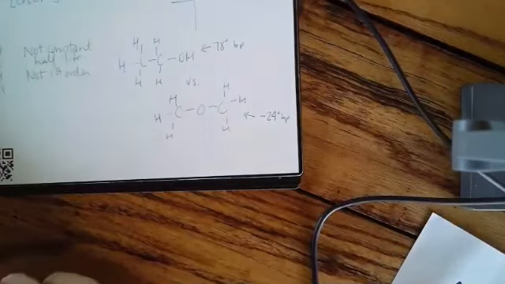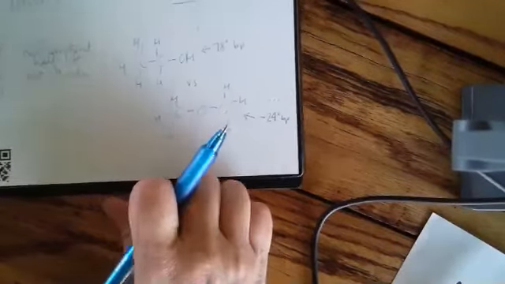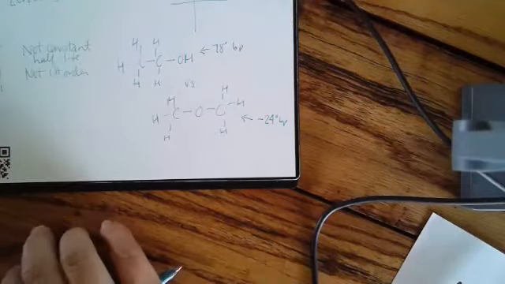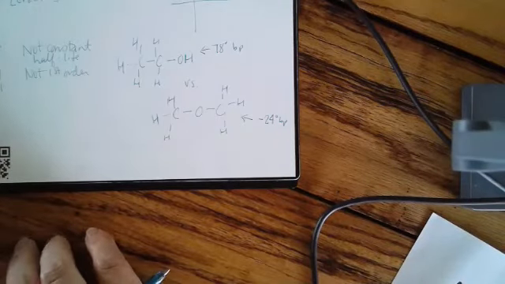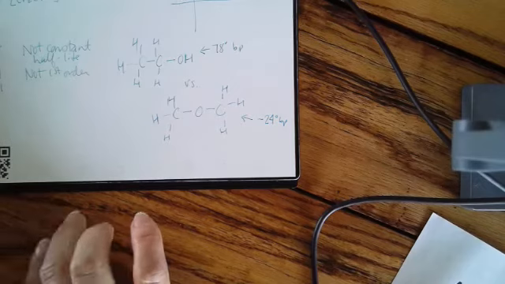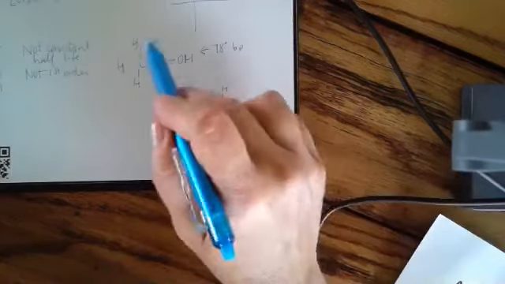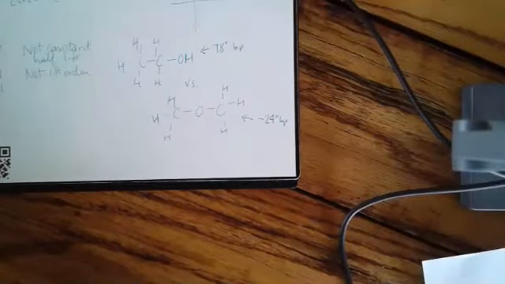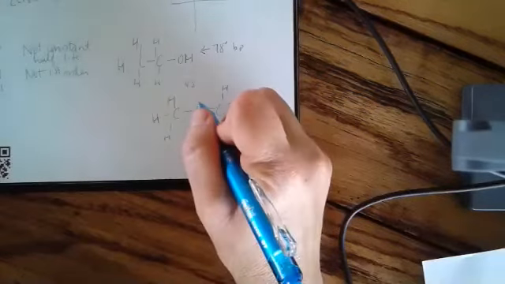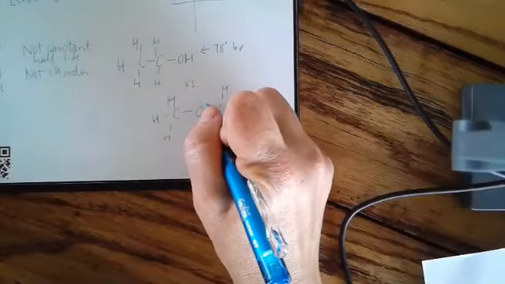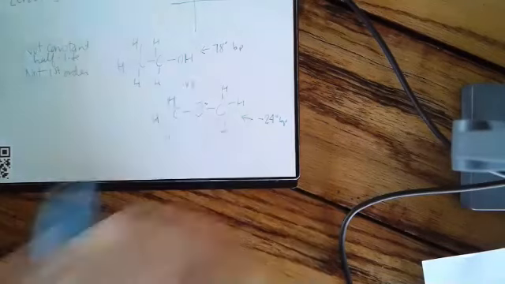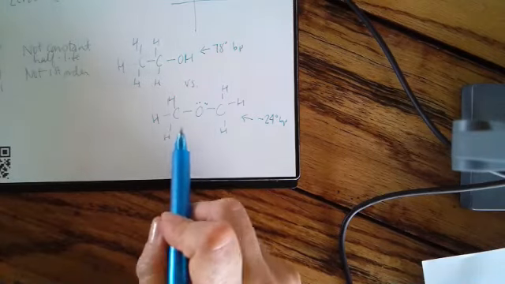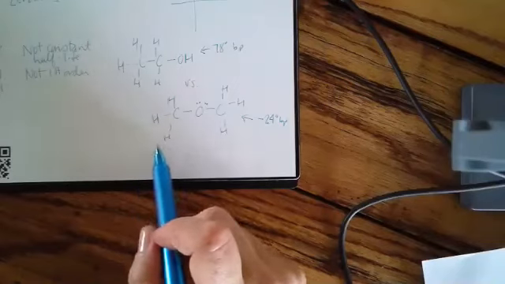LDFs for sure. Both of them have London dispersion forces. What else? One of them has dipole. Which one? Ethanol, for sure. It's polar. This is not symmetrical. Why isn't this one polar? Because it's symmetrical. I think it's slightly polar because you've got these two lone pairs on your oxygen. This looks super symmetrical, but if we build a model of it, it's not perfectly symmetrical.